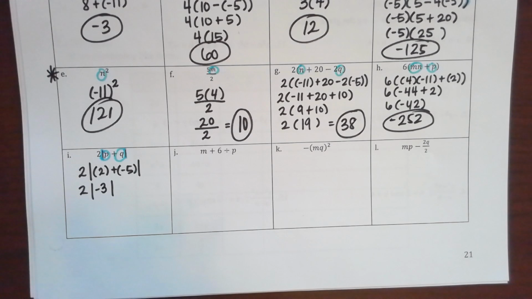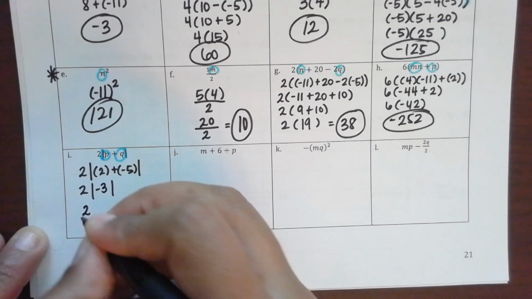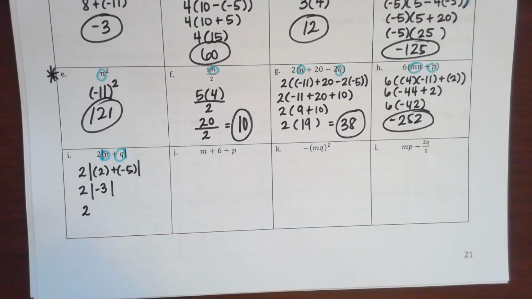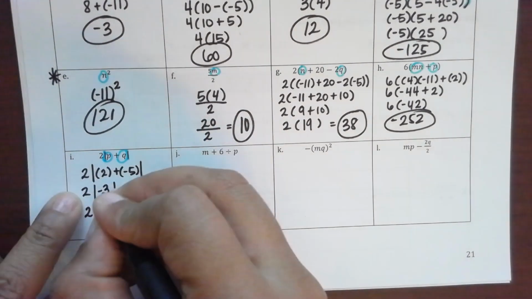Write down 2. I heard bring down the 2. I agree with that 100%. Make it 3. Why? Because it's the absolute value. Absolute value makes everything positive. So what's happening between that 2 and that 3? 2 times 3.